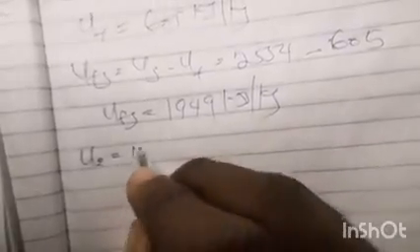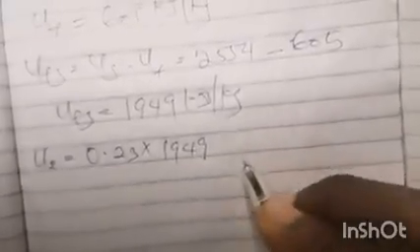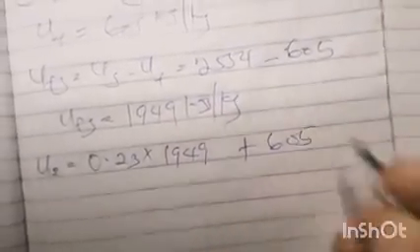We can now substitute into this equation to find the specific internal energy at state 2. We got the dryness fraction at state 2 to be 0.23 multiplied by u_fg, which is 1949, plus u_f, which gave us 605.